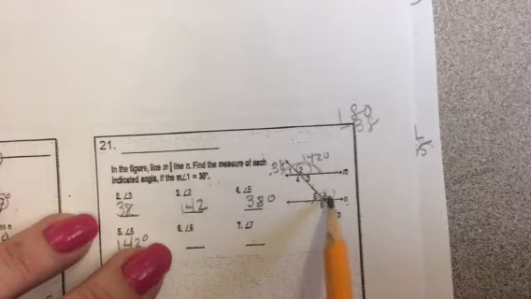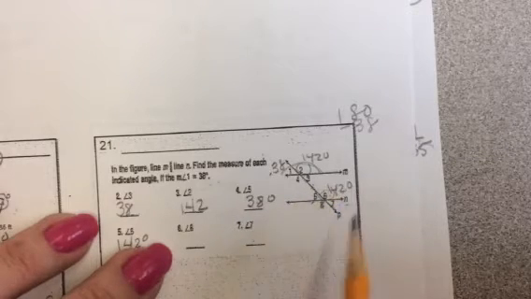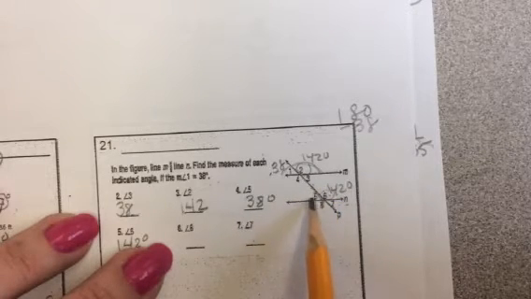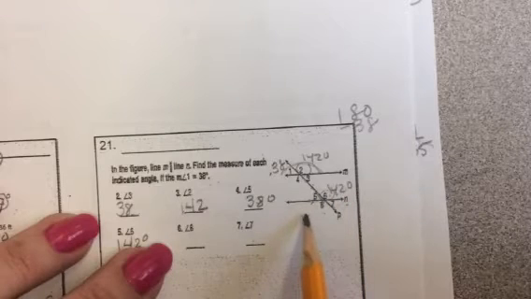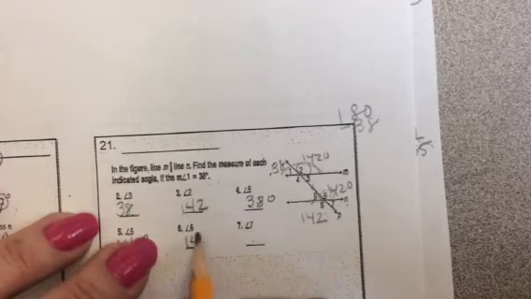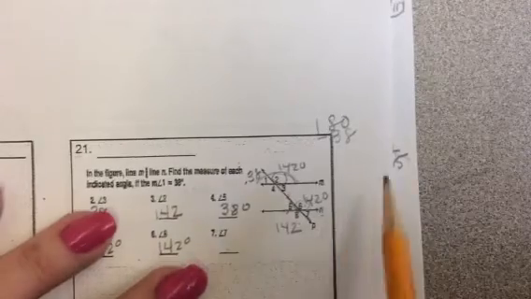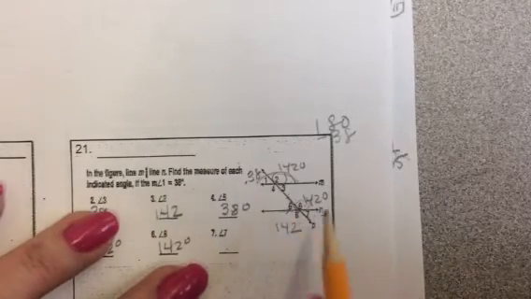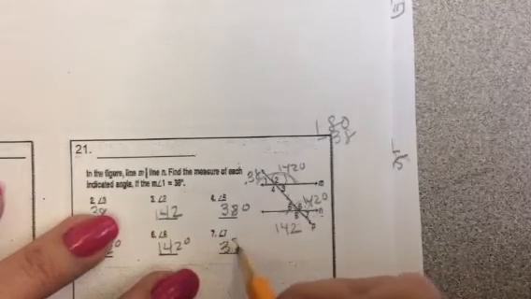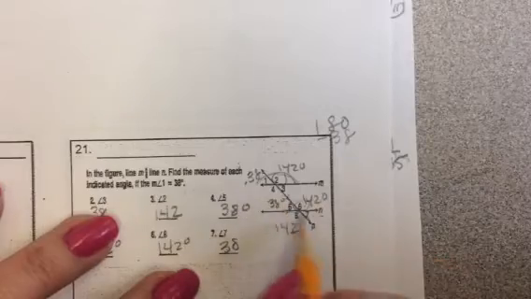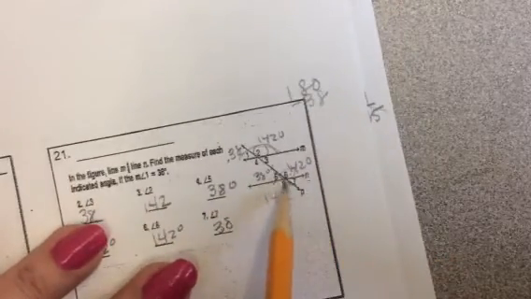But to justify, we said that angle 6 was 142 degrees. This is a vertical angle, it makes an X, so this is also 142 degrees. And the measure of angle 7 is going to be 38 because the measure of angle 5 was 38 and they are vertical angles. Two more.